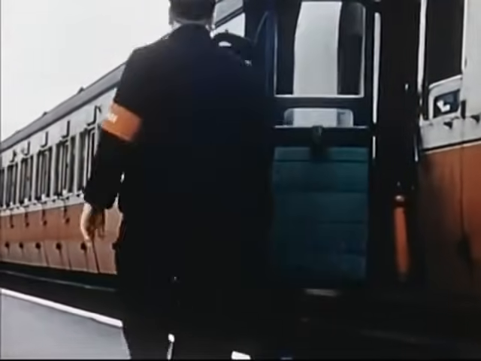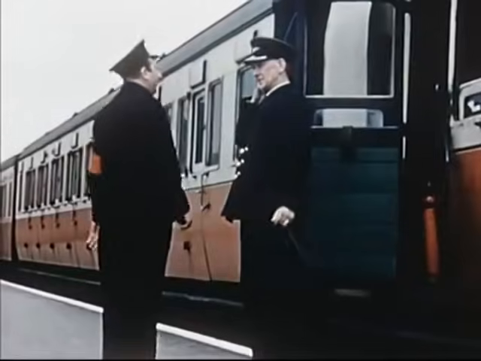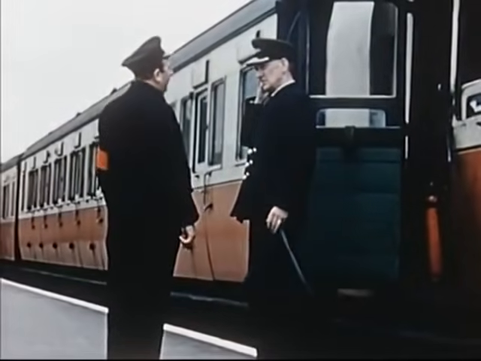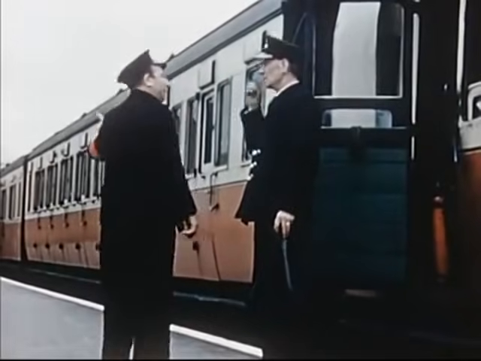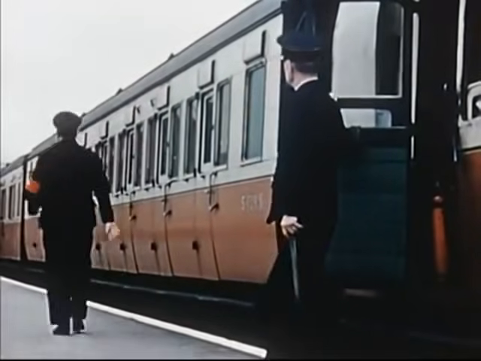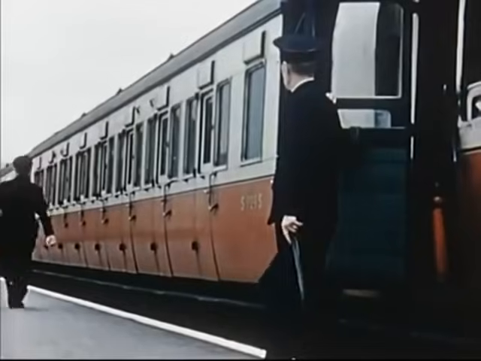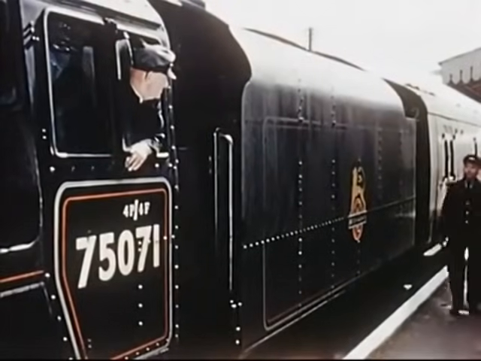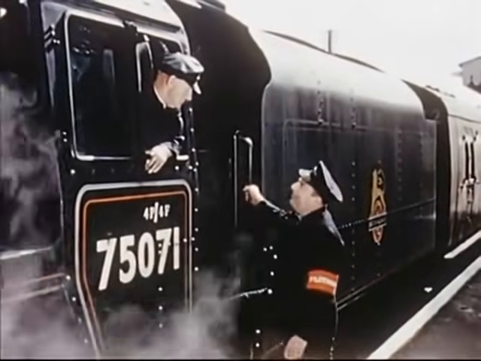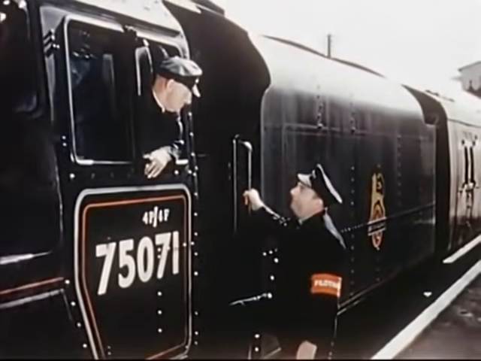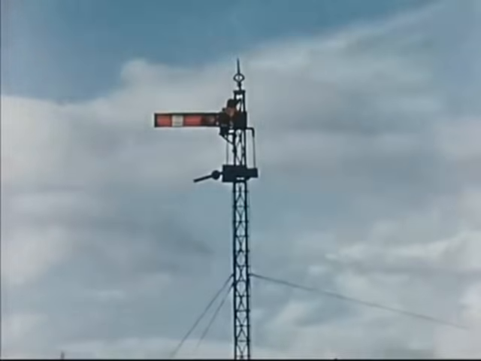Both the guard and driver are told that the down line is blocked, that there is single line working on the up line, that block working is being maintained, and that he will be travelling on the engine. He tells the driver that the signal may be passed at danger.